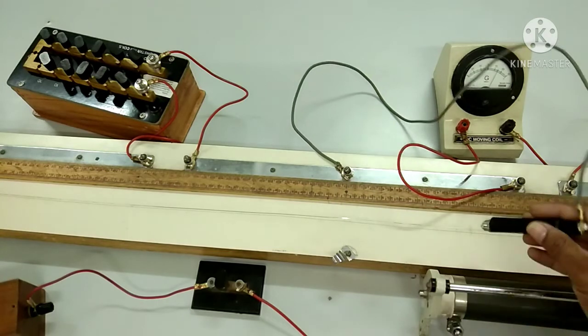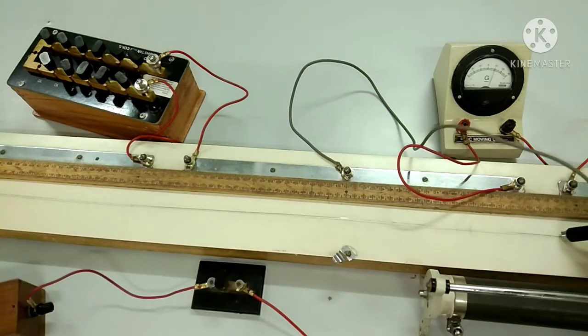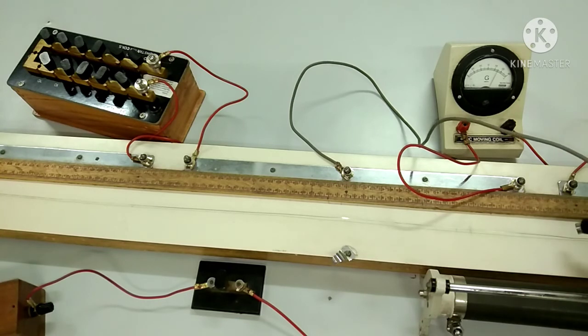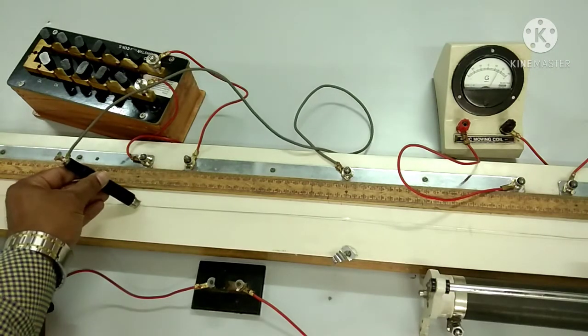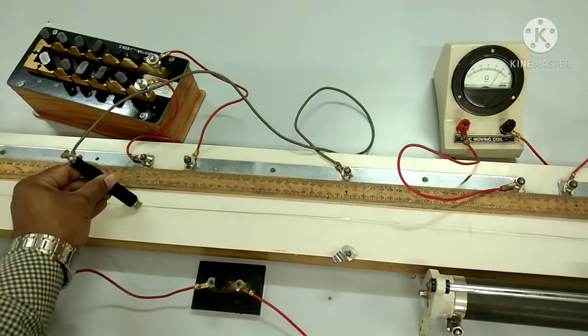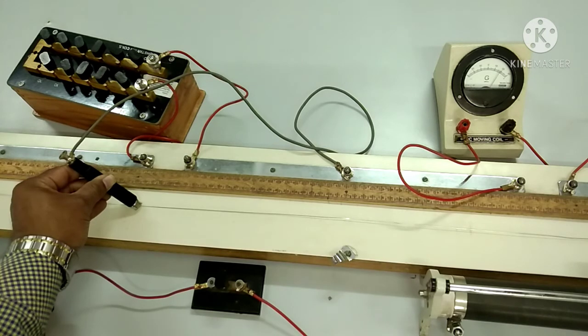So what do we get there? If we touch here, then see here, that galvanometer shows the deflection toward the left side of the 15. Right? If we touch here, then that galvanometer shows the deflection toward the right side of the 15.